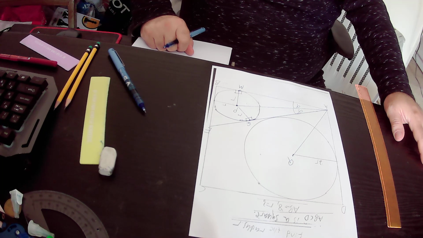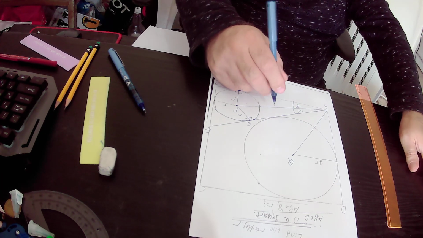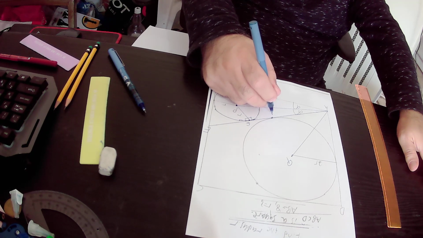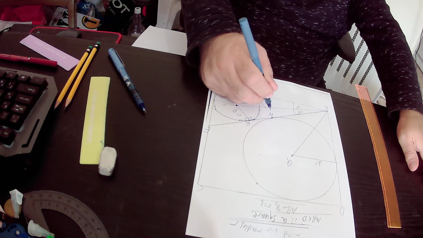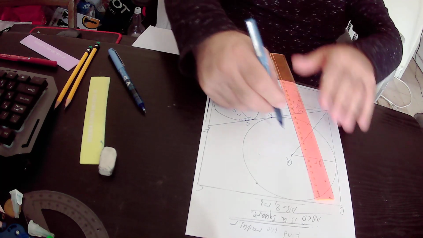And we will define the touching point between tangent AE and this big circle as point N. Then we will join together points Q and N by a straight line.